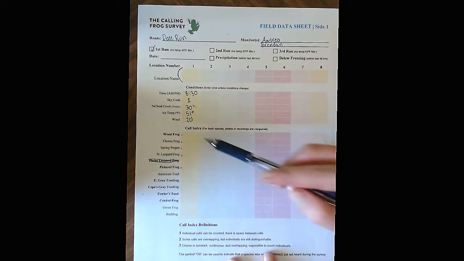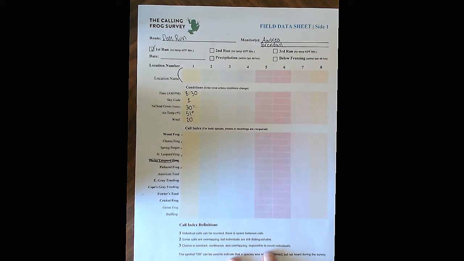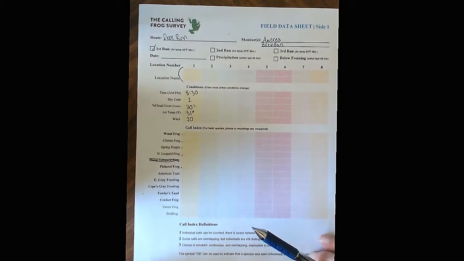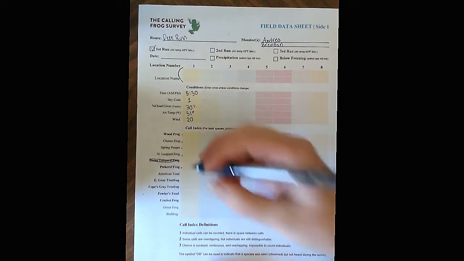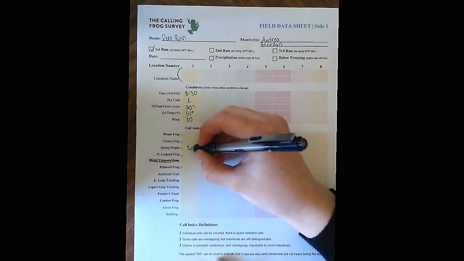So what you want to put in these columns is the call index. These range from 1 to 3. It's not that complicated. If you heard one individual, or if you heard a couple individuals but their calls weren't overlapping, you would put down a 1. So maybe you heard a spring peeper or a handful, their calls weren't overlapping, I would put a 1 in that row.